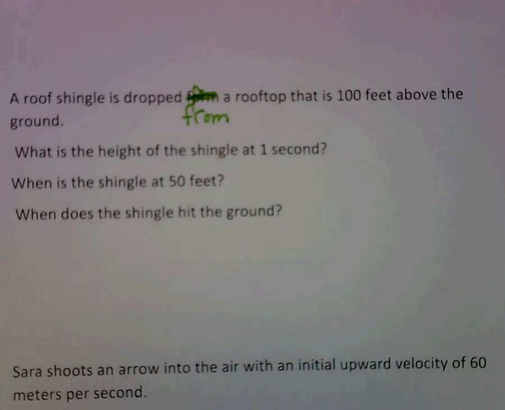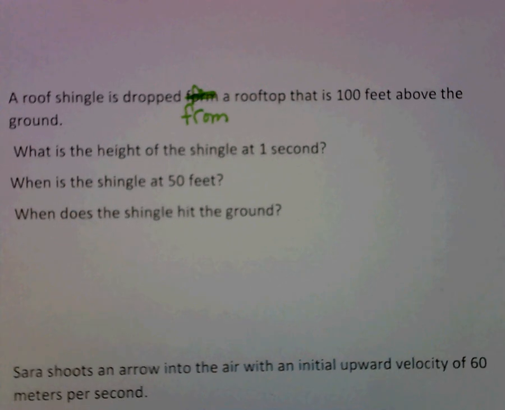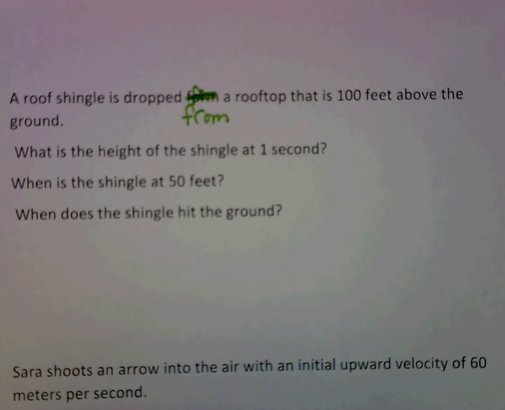The reason it doesn't give us initial vertical velocity is because this shingle is dropped. If we drop something, we don't have any force behind it, as if we were throwing it or tossing it up. It just falls. It just drops and falls on its own. We don't plan for that to happen.